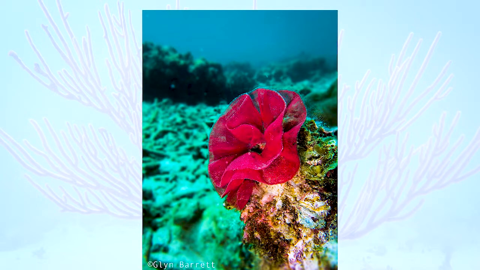This looks like a rose. Does anybody have an idea what it is? No? So this is an egg casing of the nudibranch. It looks like a marine rose, but actually this is composed of millions and millions of eggs of the nudibranch. And if you let this mature, you would have millions of nudibranchs which would come out of this at certain times of the year. It's absolutely beautiful.